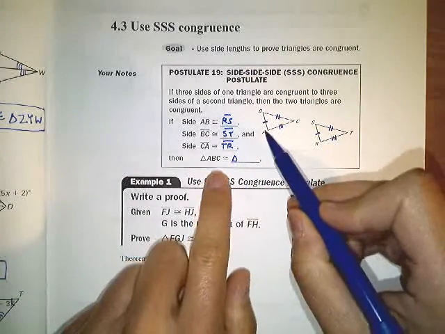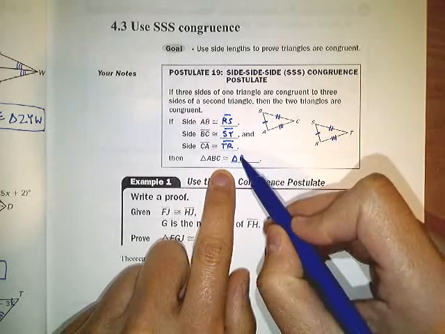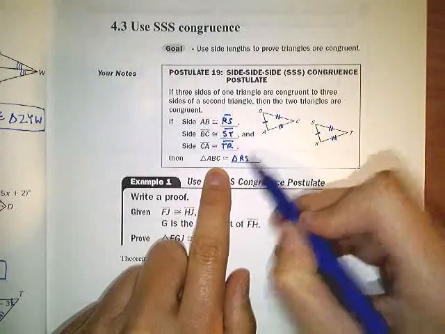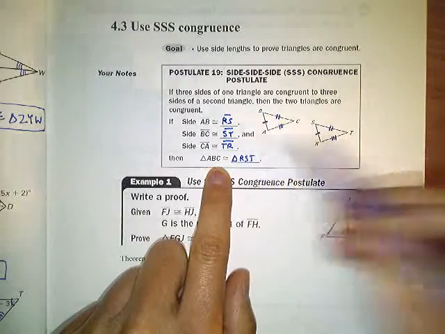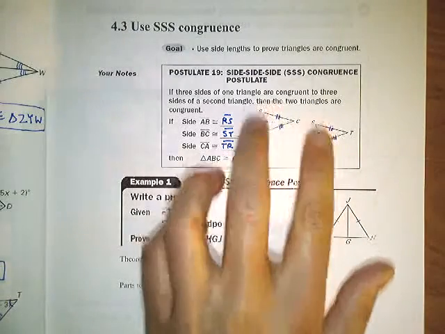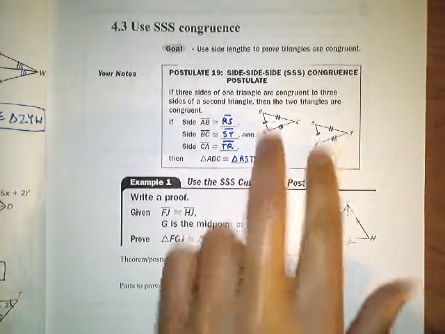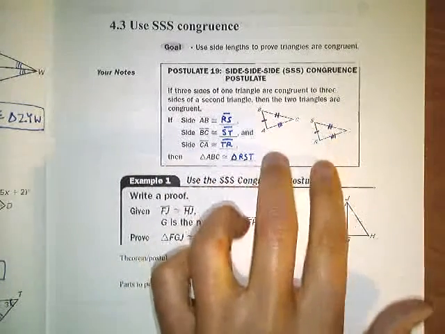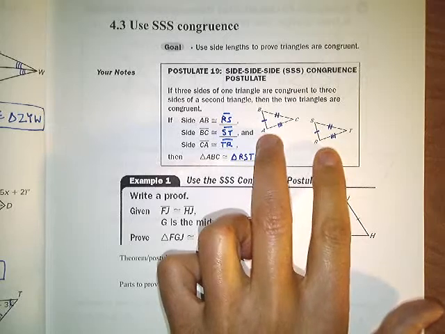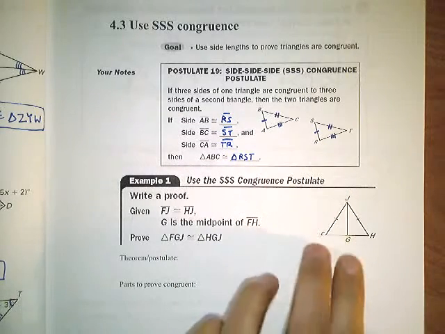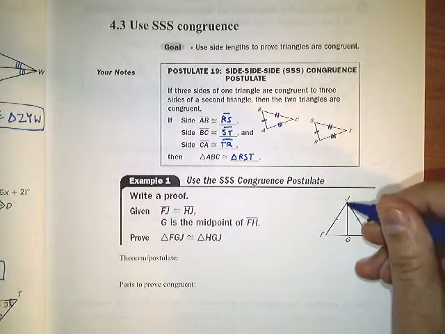So corner A corresponds to corner R, corner B corresponds to corner S, corner C corresponds to corner T. Remember that sometimes the triangles aren't lined up perfectly in the same orientation, meaning that they're not looking at you in the same direction. So you have to be a little bit careful. You can see that that's what happens here in this first triangle diagram.